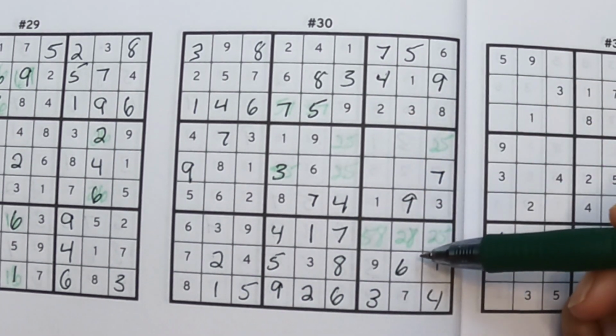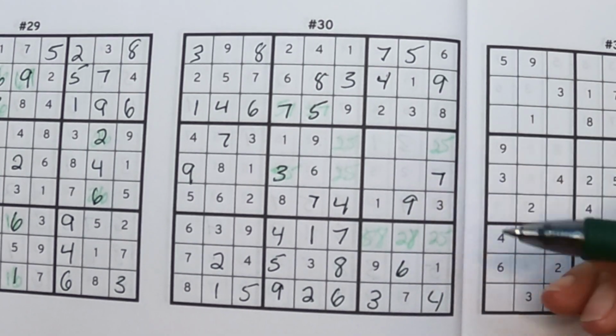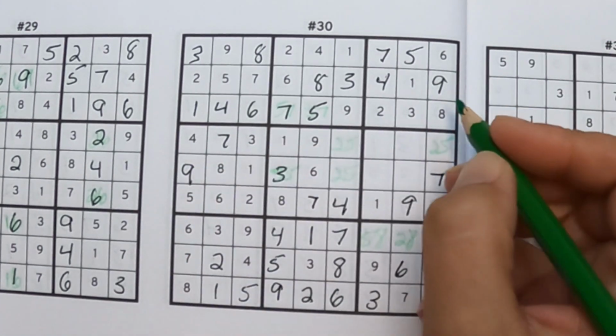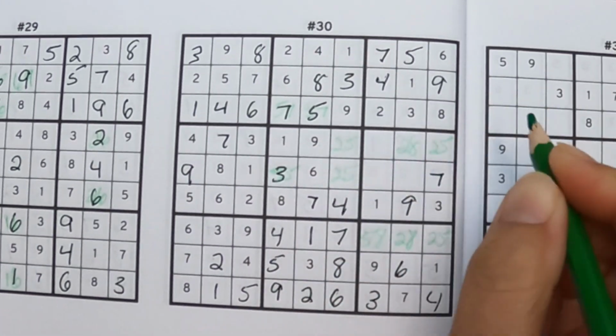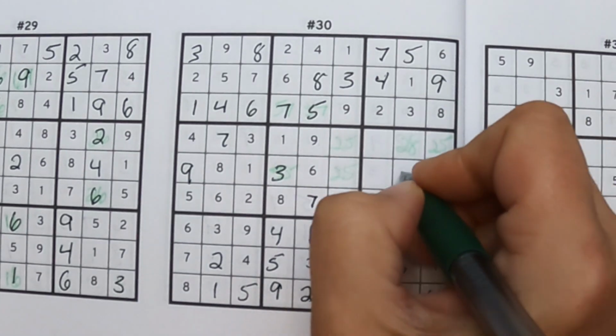For this column, we're missing 2, 4, and 8. We've got a 4 here, so 2, 8. And the 4 can't be here or here, so it must be here.